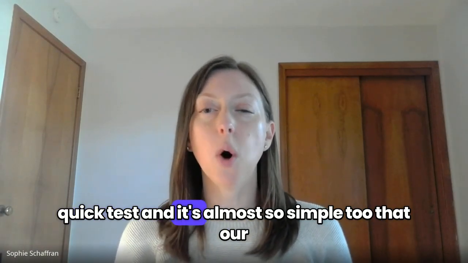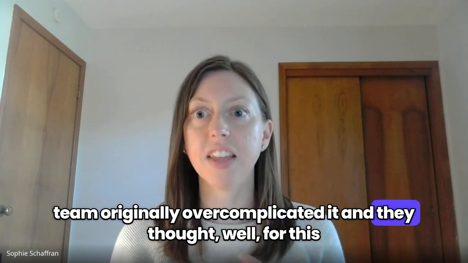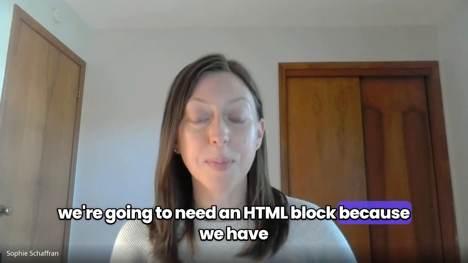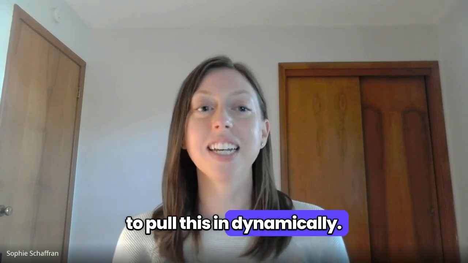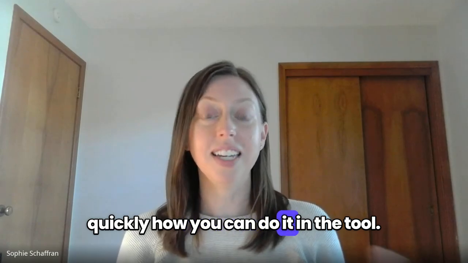And it's almost so simple too that our team originally overcomplicated it, and they thought, well, for this, we're going to need an HTML block because we have to pull this in dynamically. And I was able to just show them really quickly how you can do it in the tool.